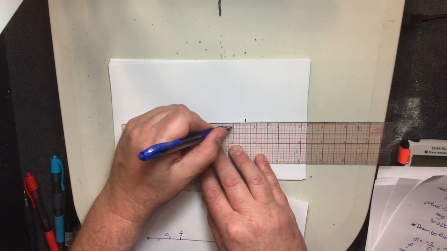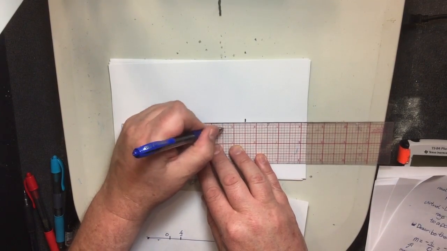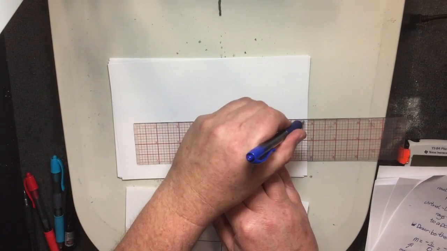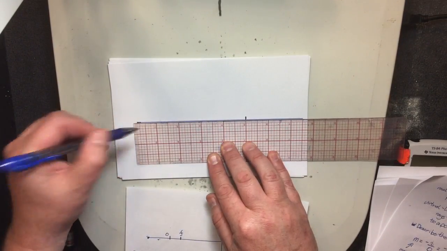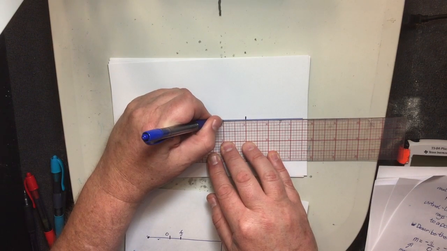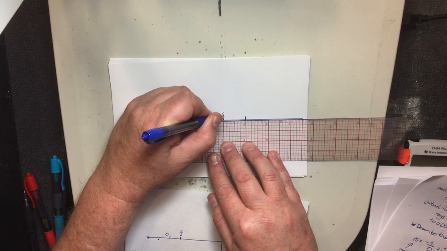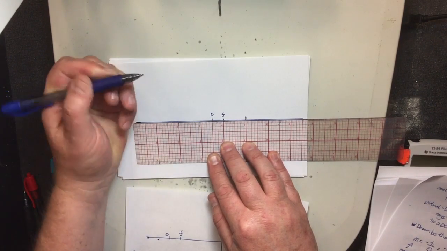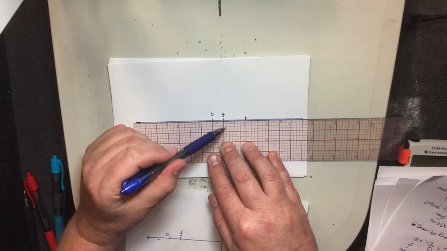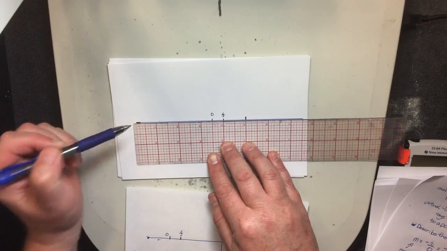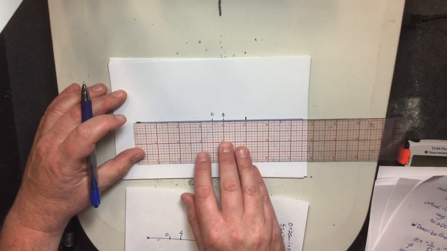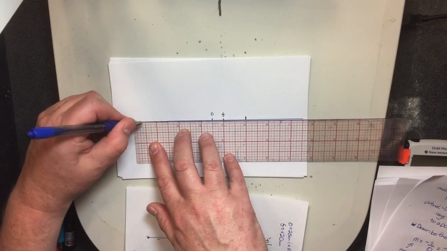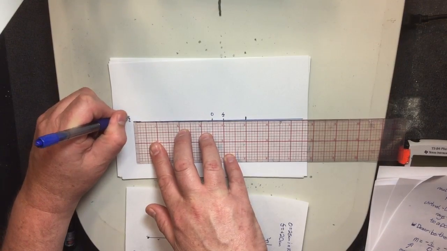So instead of that being 10 centimeters, I'm going to pick that as being 10. So optical axis, 20 is the focal point. 25 is the object. 20, 40, 60, 80, 100. And then the image is there.